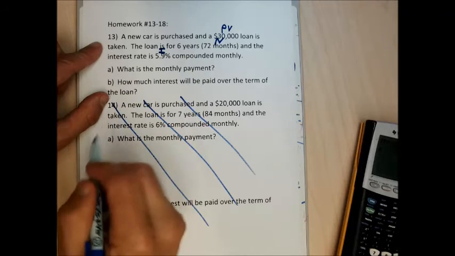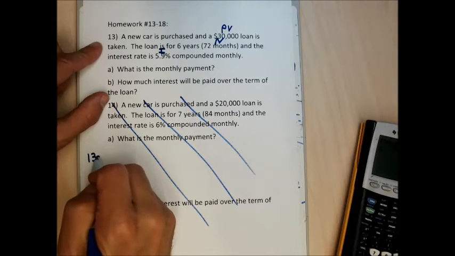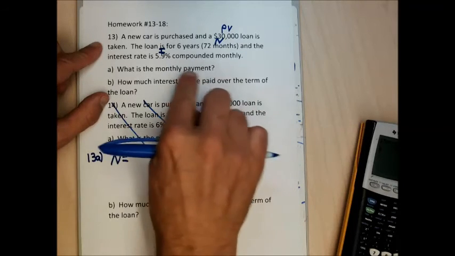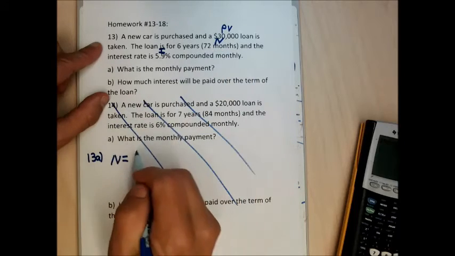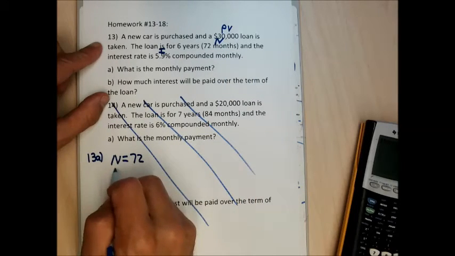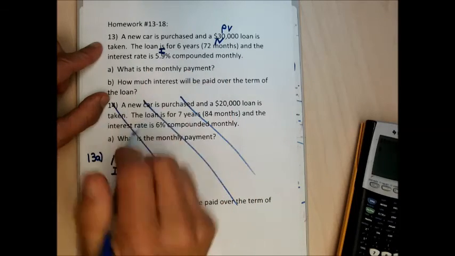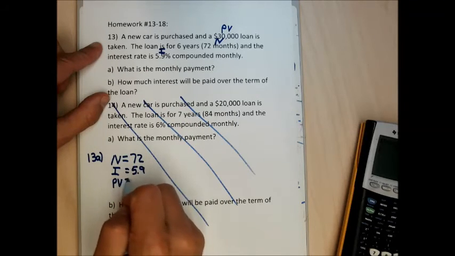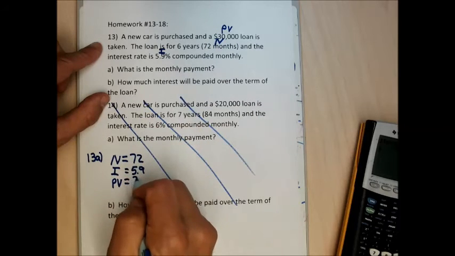So when I go to do part A for 13, on my calculator, I'm going to enter an N to find the monthly payment. I put 72 in for the number of months. I need an I, which is the interest rate, which is 5.9%. I need a PV, which is the loan amount, which is $30,000.